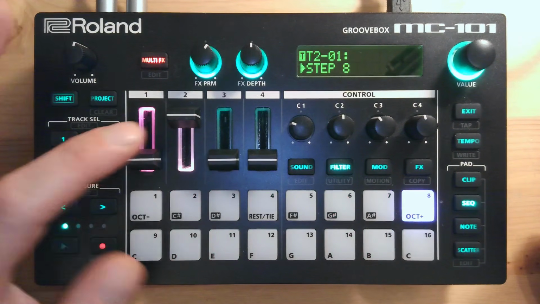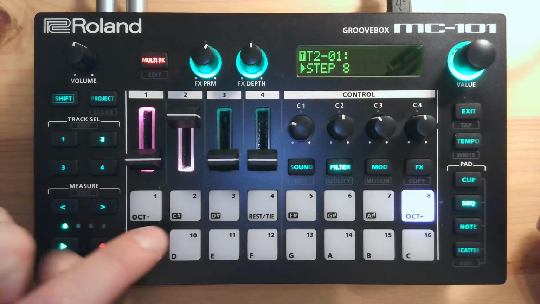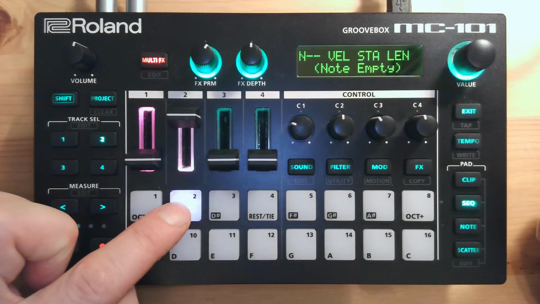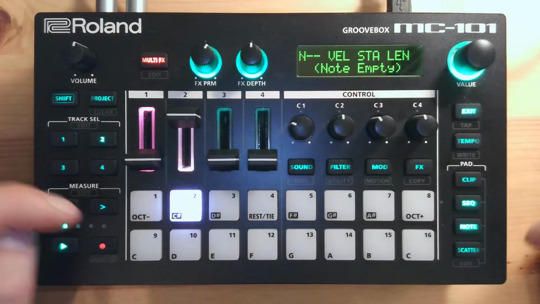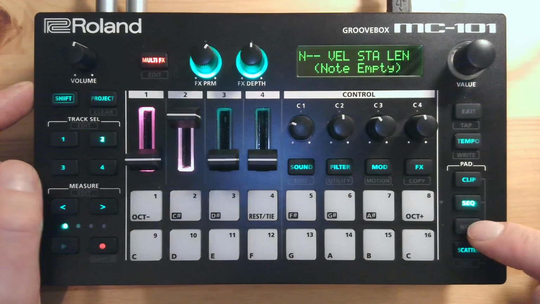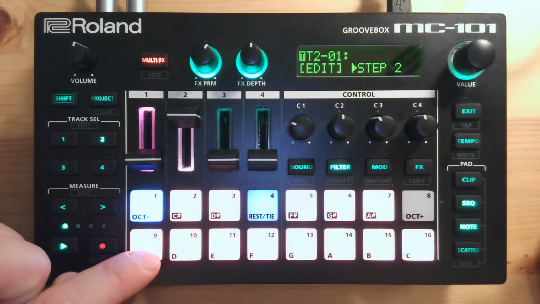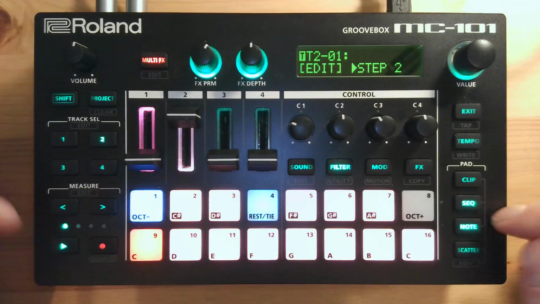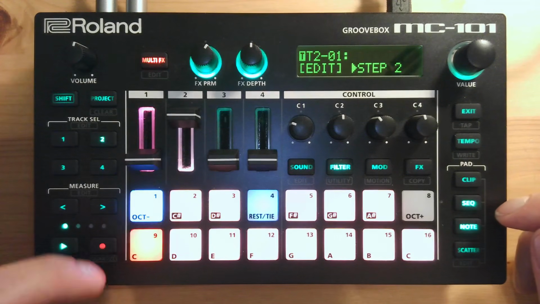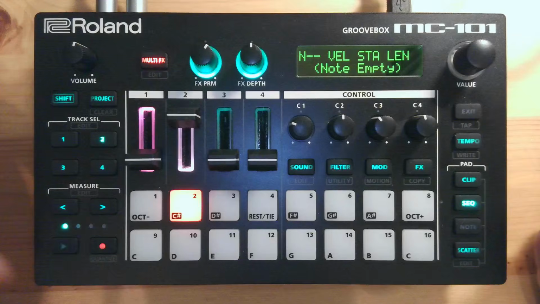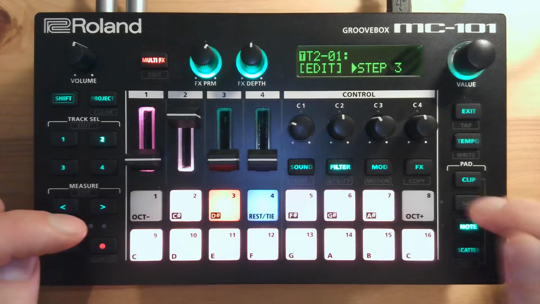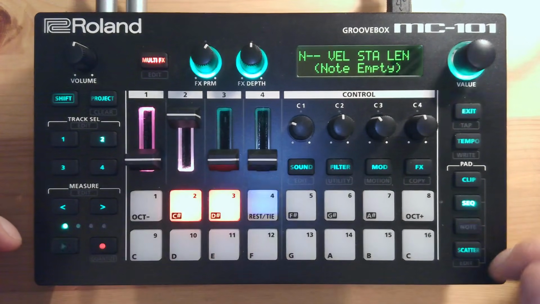Okay, now I want to add some notes in there. So I'm in my sequence, I click on step 2, but nothing's happening. It says note empty. That's because I need to go now to my note page and choose a sound, or choose a note. Okay, so I'm going to go for the C, go back to my sequence, choose the next step that I want a note on. Okay, back to my sequence, choose the next step that I want a note on.